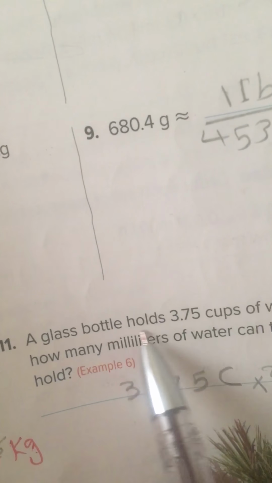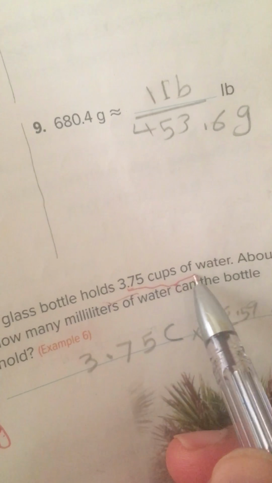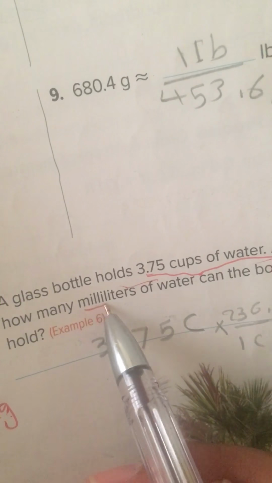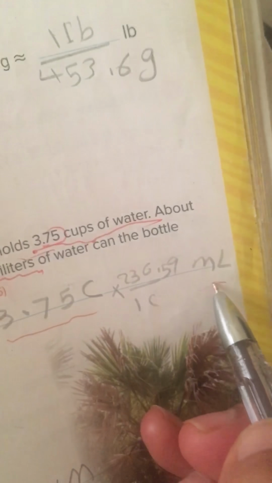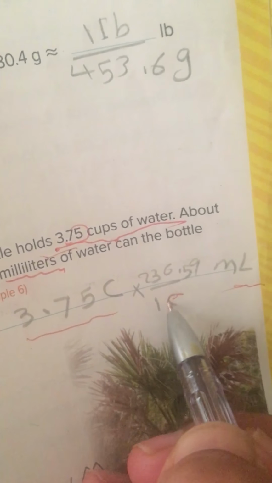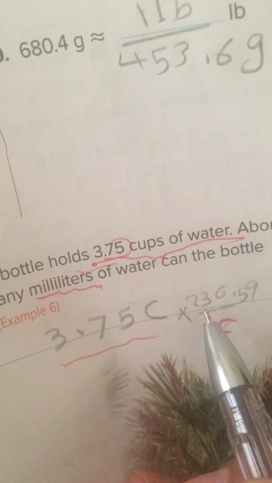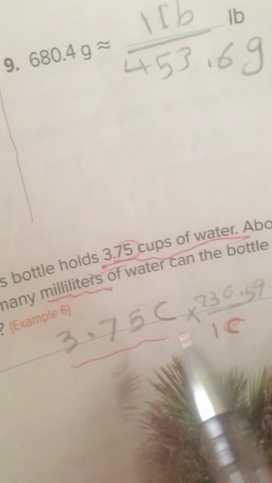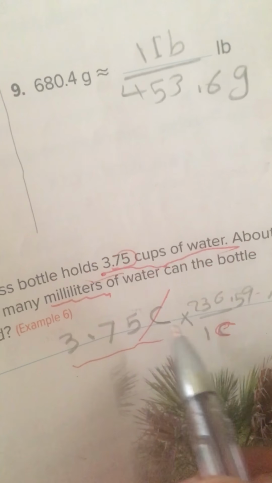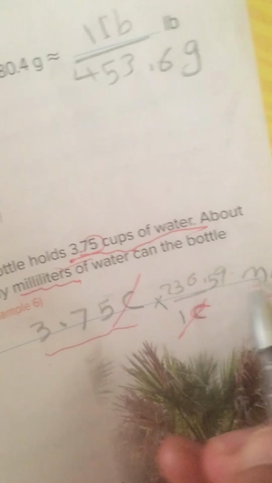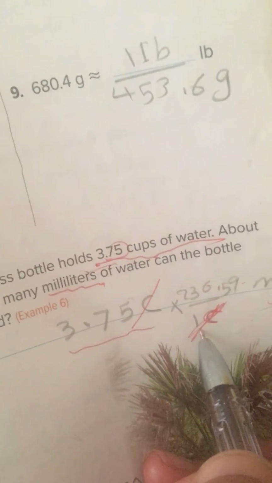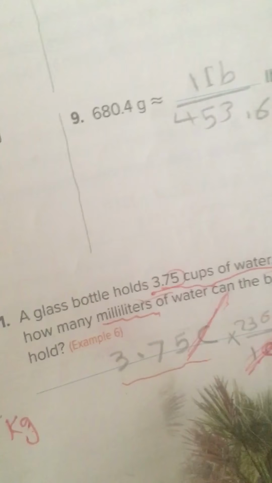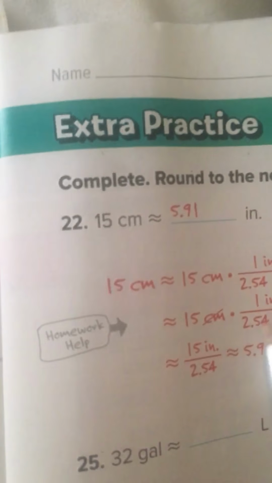Number 11, a glass bottle holds 3.75 cups of water. Change into milliliters. So the number is 3.75 cups. I want to change into milliliters. From the table, 1 cup is 236.59. So now I can delete cup with cup, and multiply to change into milliliters. Multiply, because numerator with numerator, multiply. Cup in the denominator to delete numerator with denominator. You can check this answer.